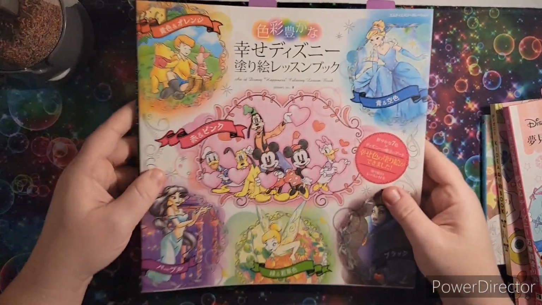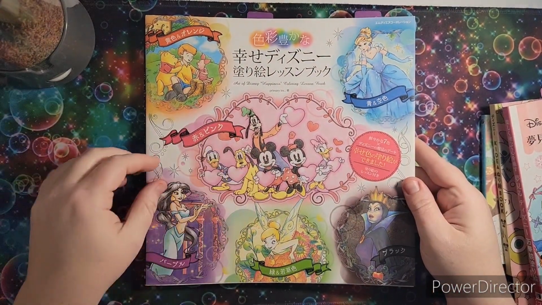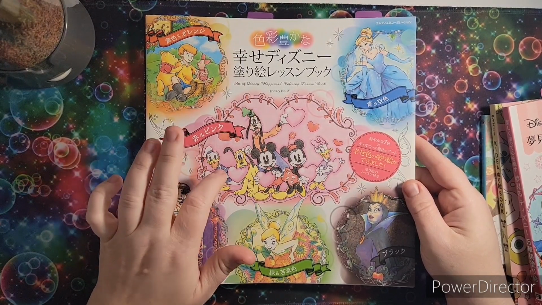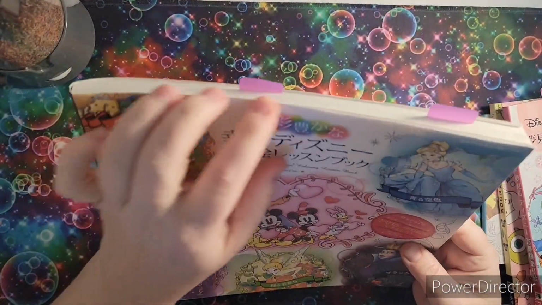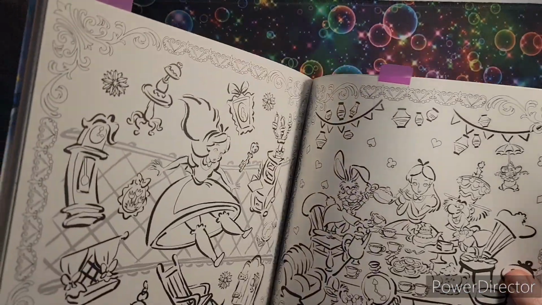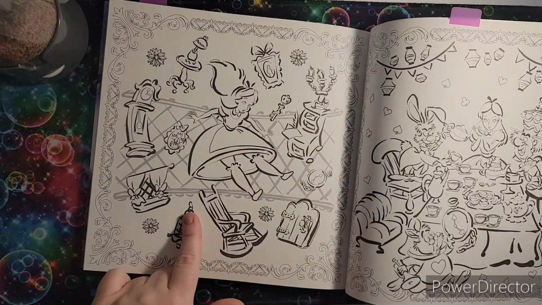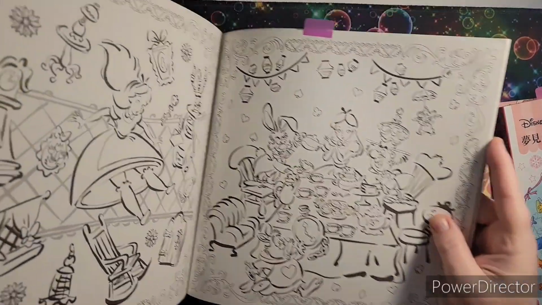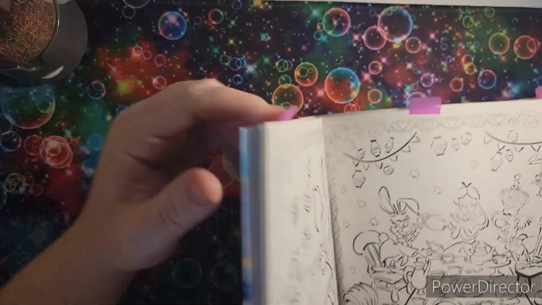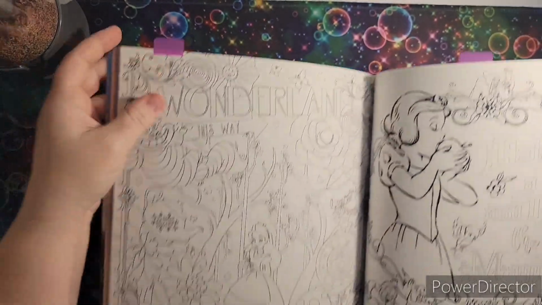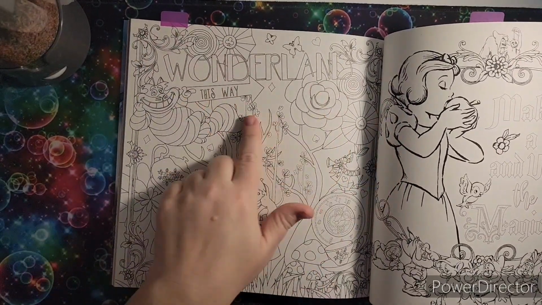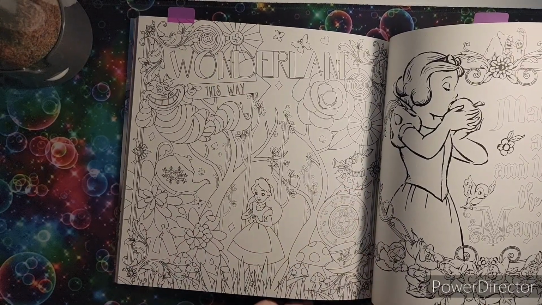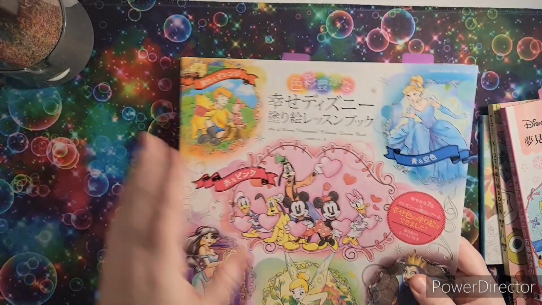There's lots of options. This is the Happiness coloring lesson book, and this is by, I think it's Ikono Katoriyama or something like that. And there's these 2 pages. So this is when she's going down. This is during the tea party, a very Marianne birthday. We've got this one right here where it says Wonderland this way. We've got the Cheshire Cat. She's right here. We've got the rabbit. So got a few good ones in that one.